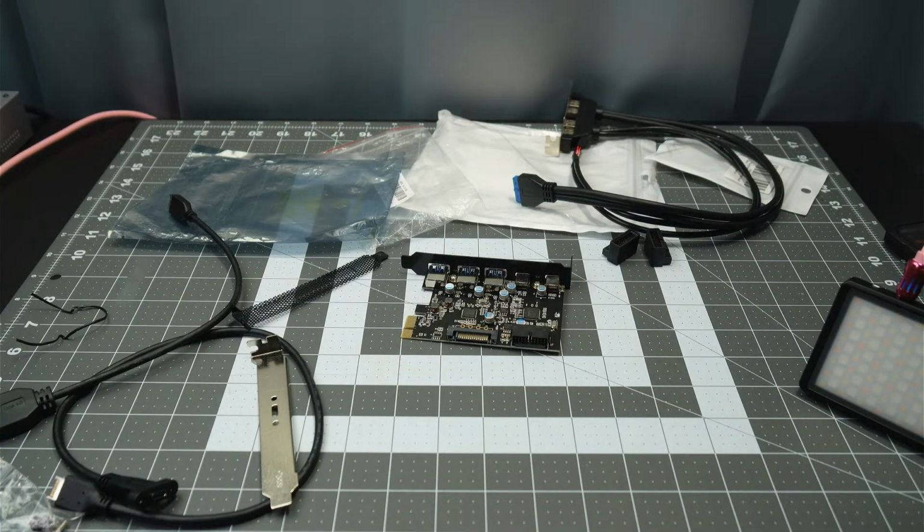I'd have to try to find the manual for this thing and see how it works. But I'm just going to install it, and maybe we'll find out what happens when I do that. But we'll see.